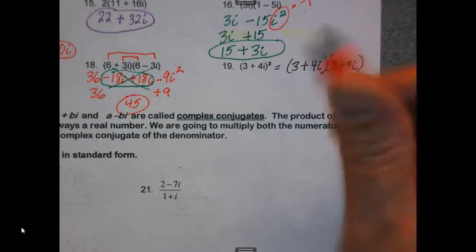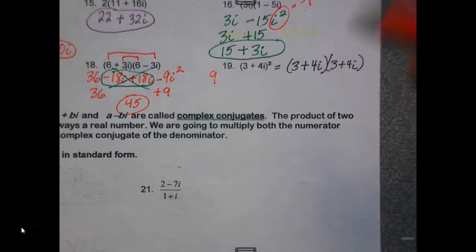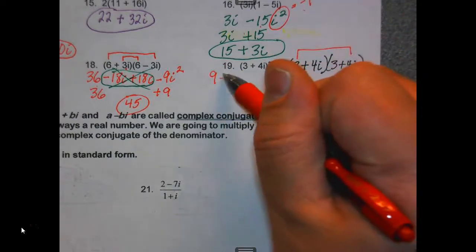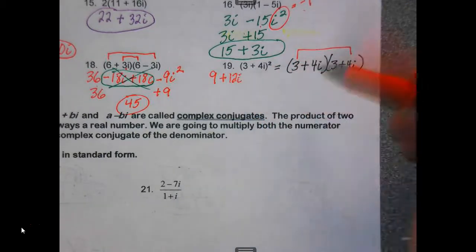Okay, 3 times 3 is what? 9. Outer, 3 times 4i. Inner, 4i times 3.